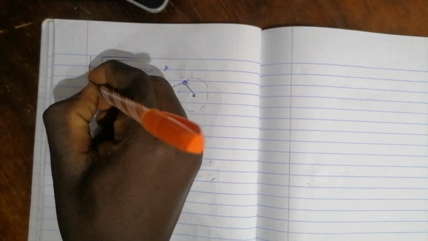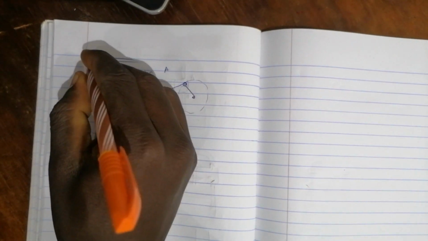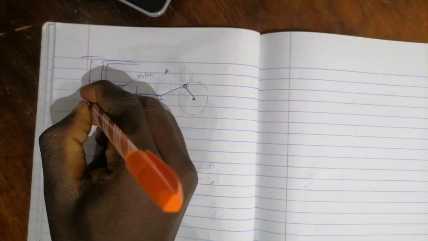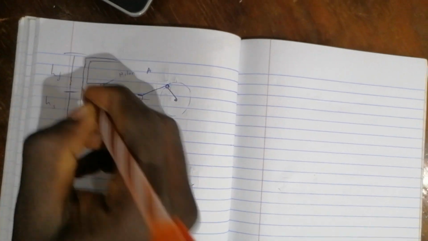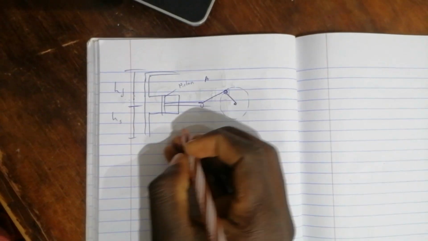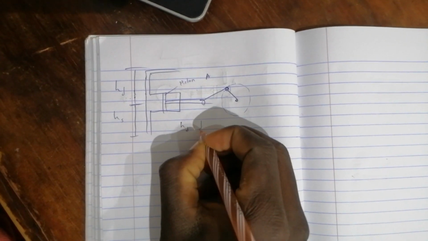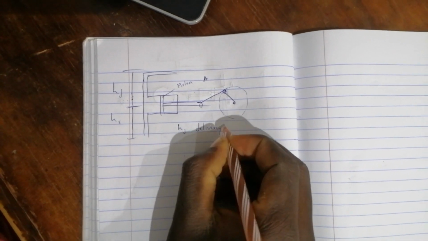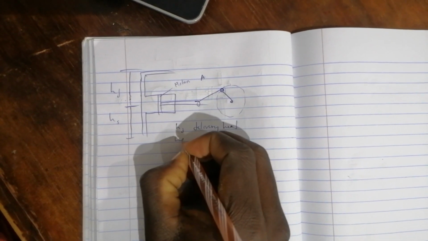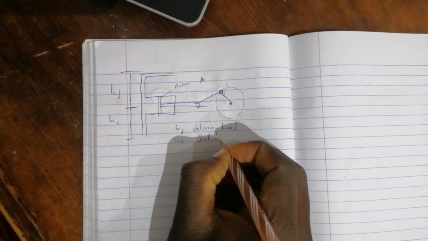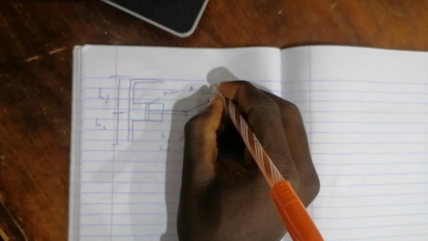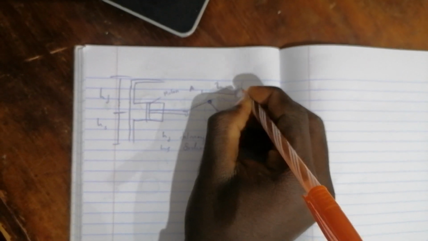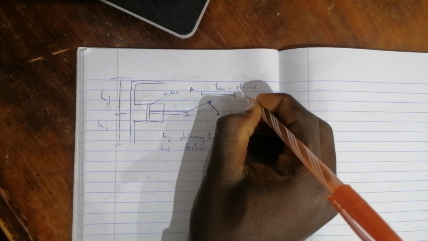Let's call this HS and HD, where HD is just delivery head, HS is suction head. Then we call this distance L. It's L, which is the stroke length.